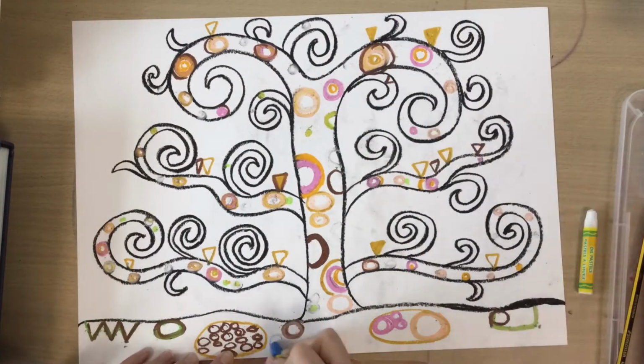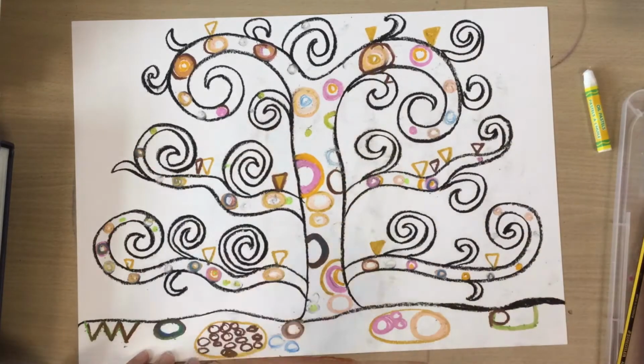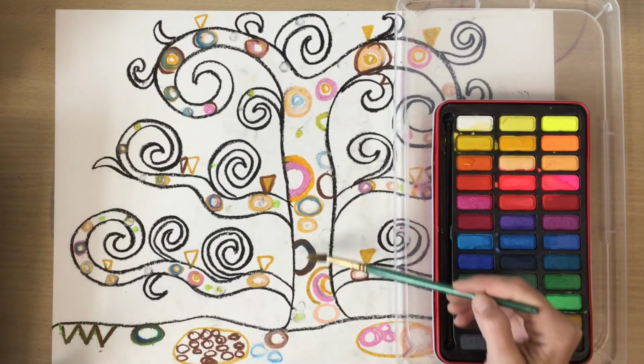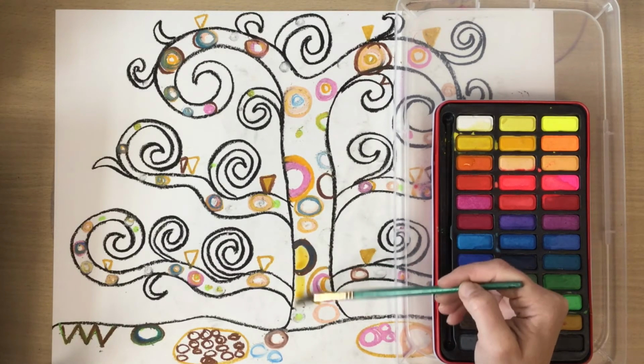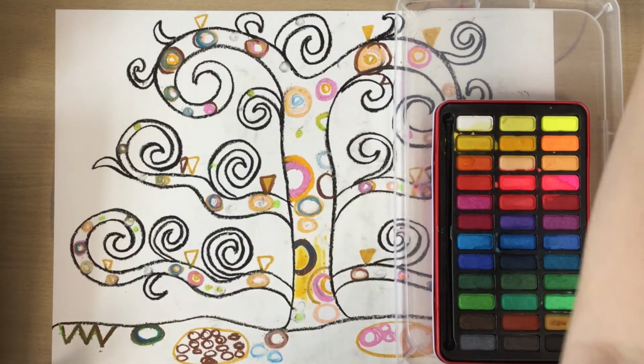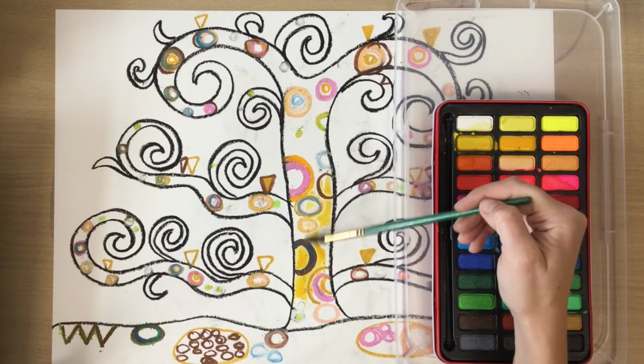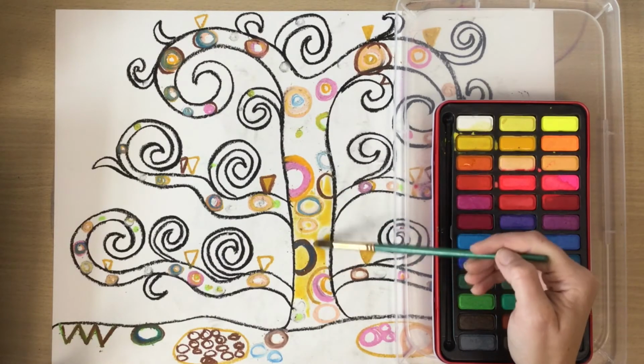Once you are done with your shapes, it is time to paint. For the tree, I'm using this yellow gold color. Remember to make your paint nice and juicy and to rub your brush back and forth in the paint to get it activated. That means to get it working. It will not work really well if you don't add water to it.